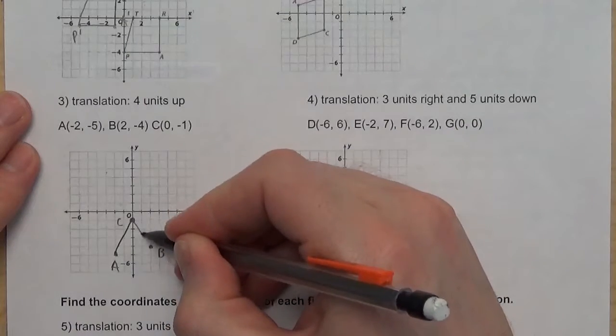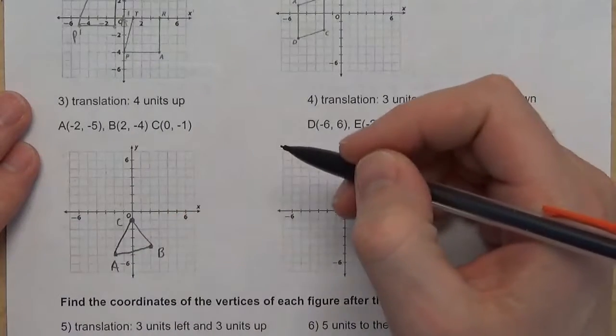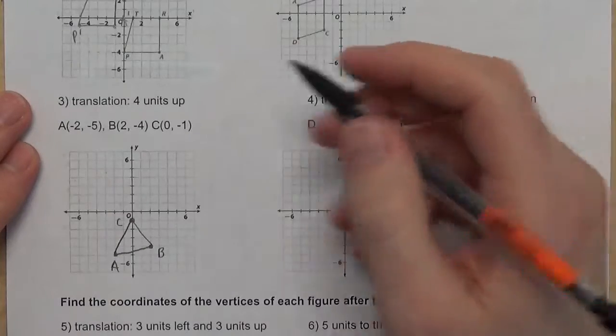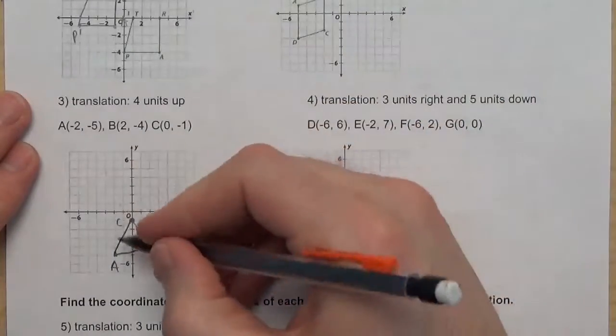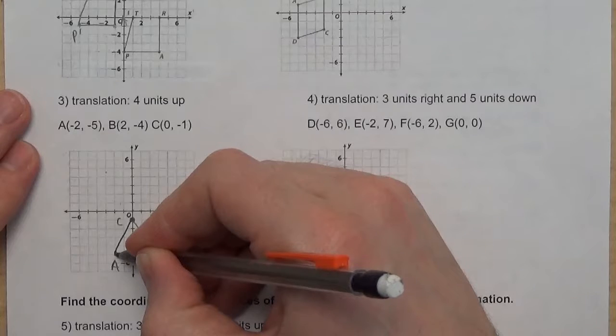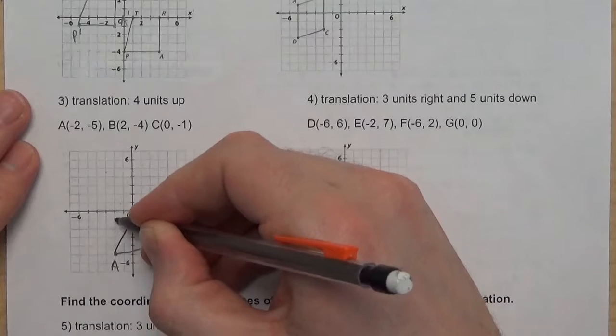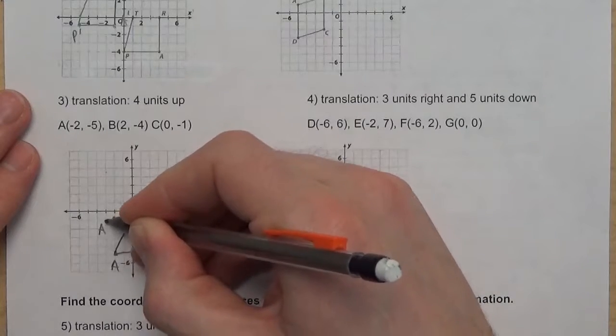Let's go ahead and draw these lines in. So we're just going to take each one of these and go up 4 units. It doesn't really matter where we start. I guess I'll start with A, since that's the first one that we put on there. So up 1, 2, 3, 4. Now this is going to be A prime.